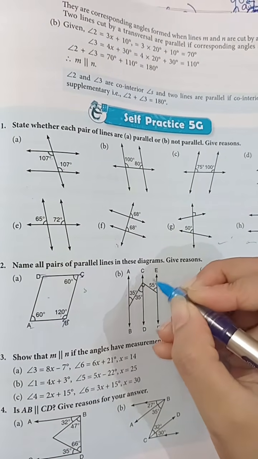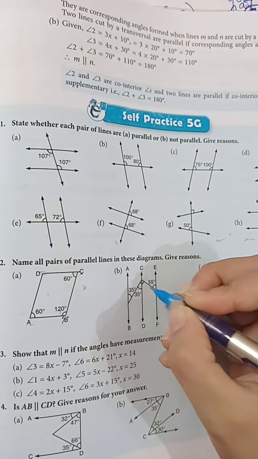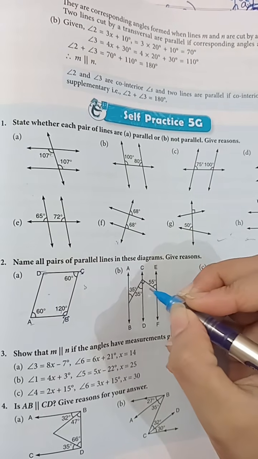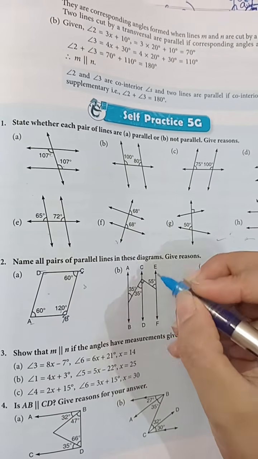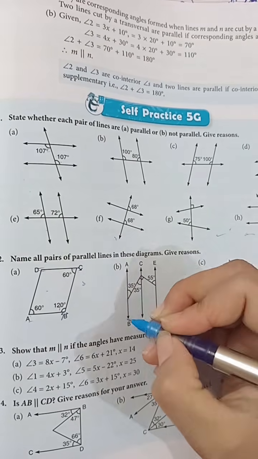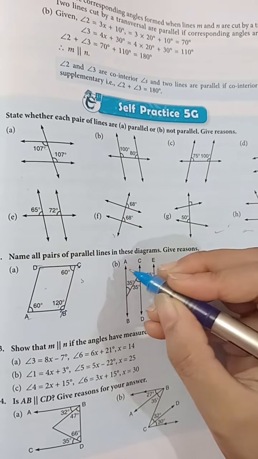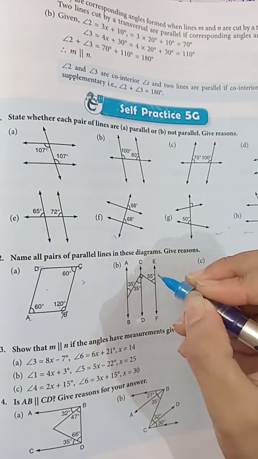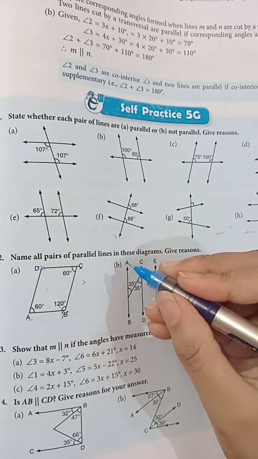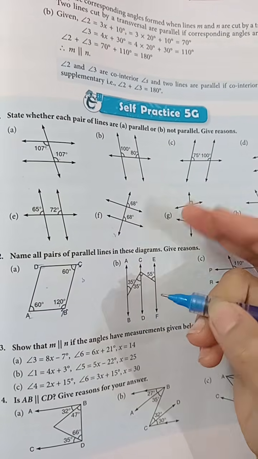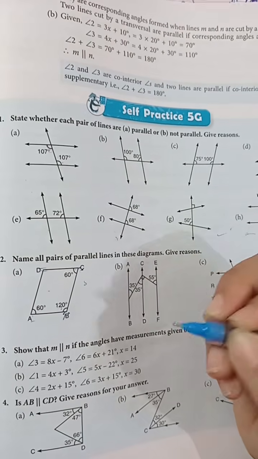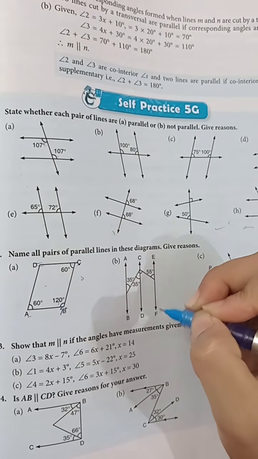Now check right and left, alternate angles they are going to form, and alternate angles are equal over here, therefore line CD is parallel to EF. If this line is parallel to this and this line is parallel to EF, then these two lines are also parallel. So how many pairs we got? 3. First pair is AB is parallel to CD. Second one, CD is parallel to EF. Third one, AB is parallel to EF.